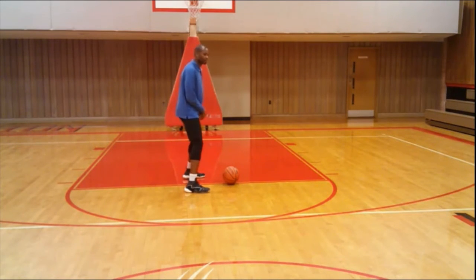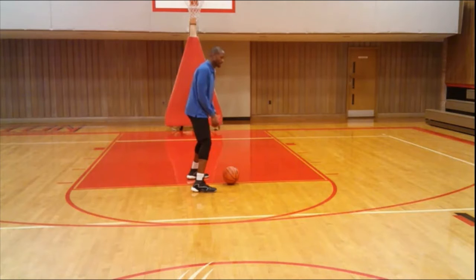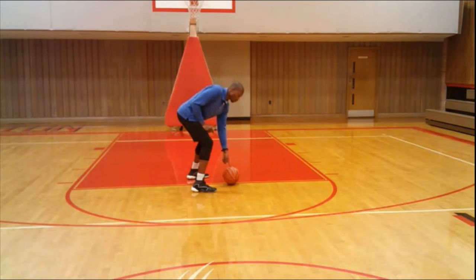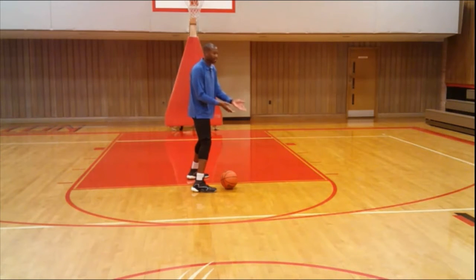If I set a solid screen, my teammate was right here. Now, if this person goes over the top, all my teammate's going to do is simply go down below. The defense goes over, my teammate's going to go under, and essentially they rejected the screen. And all of a sudden, my defender has to pick this person up. If not, my teammate's wide open.